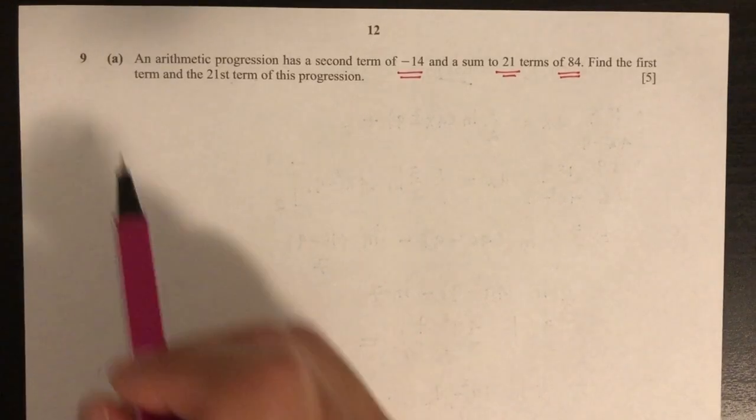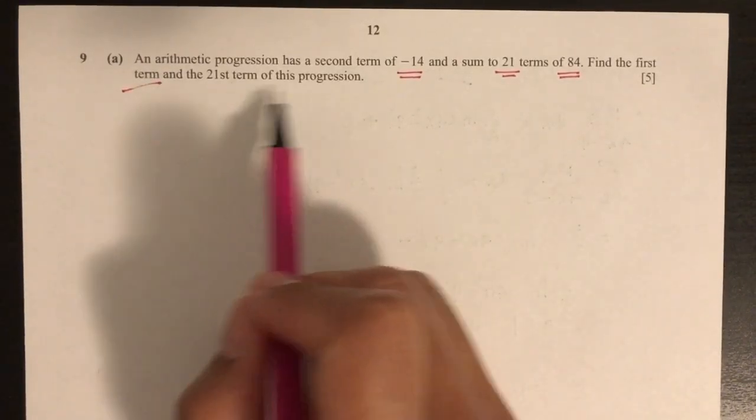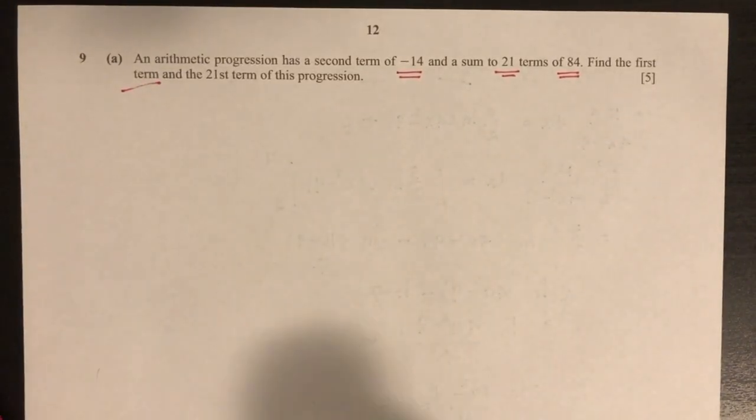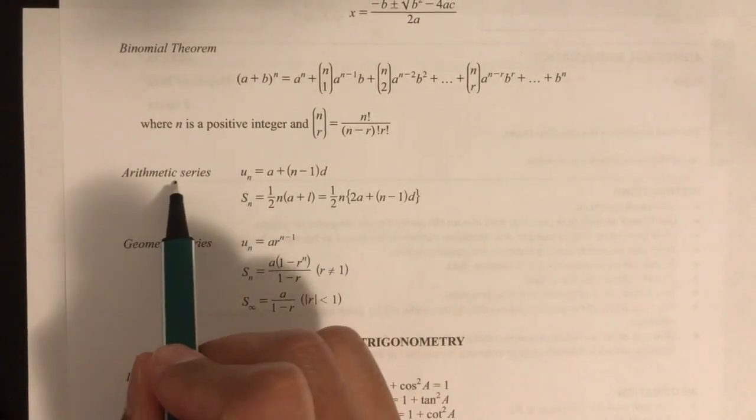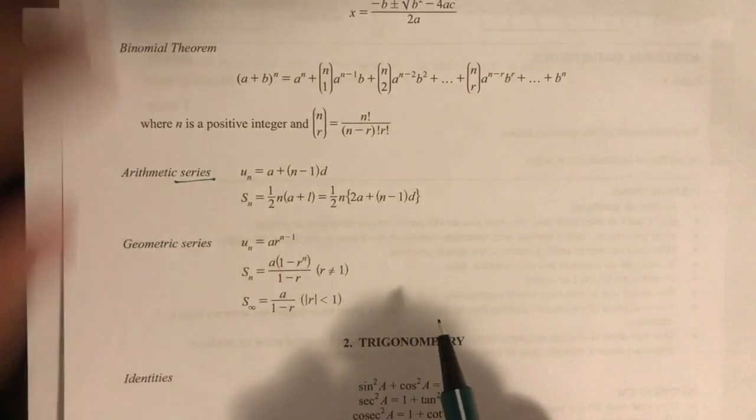Now find the first term and find the 21st term of this progression. So we have to use the formulas that are given to us in the question paper here. This is for arithmetic series. We have these two formulas we can use.